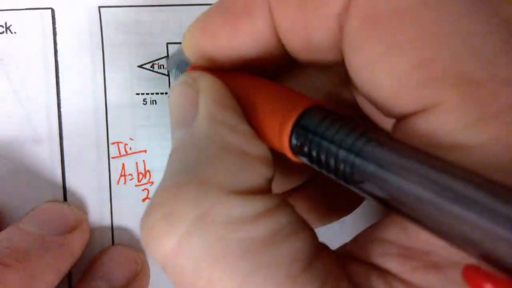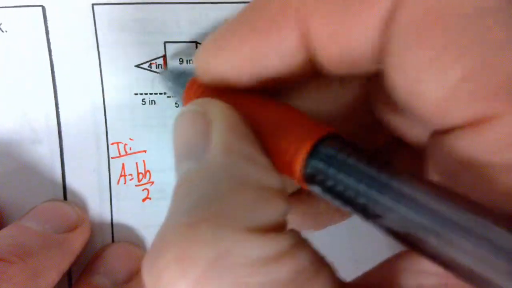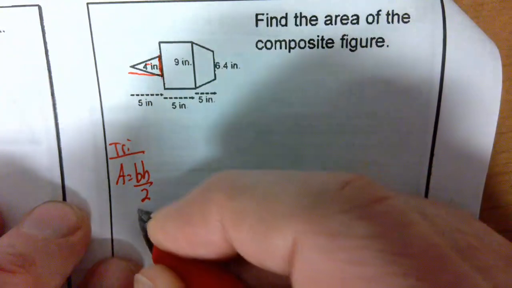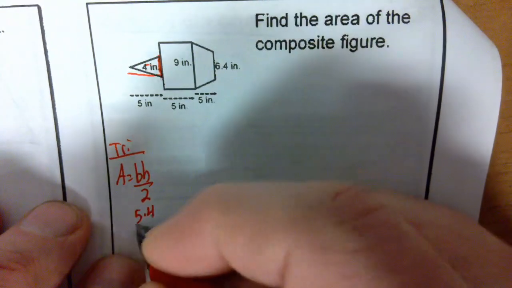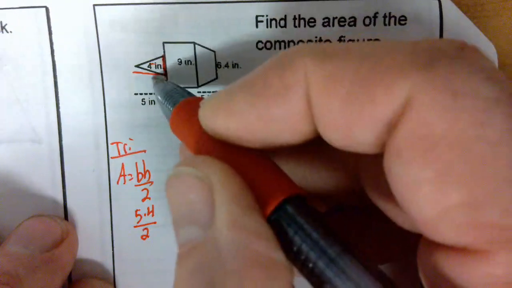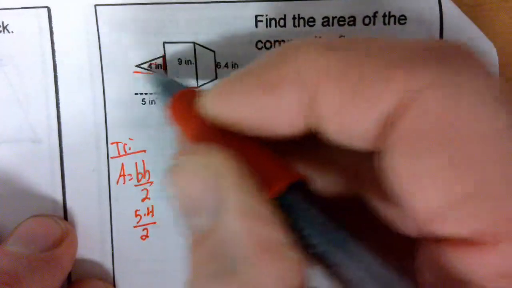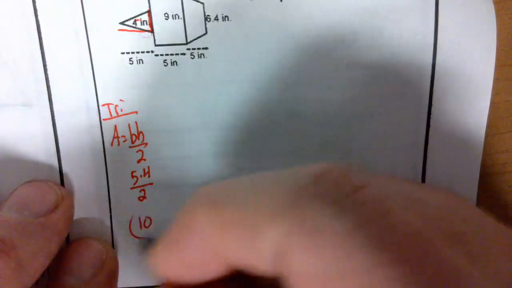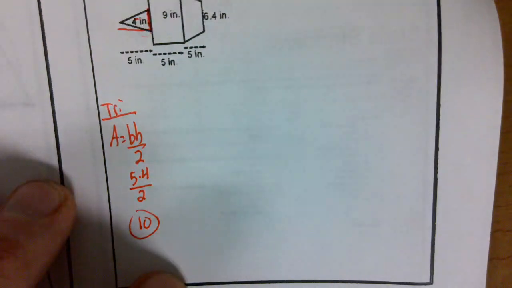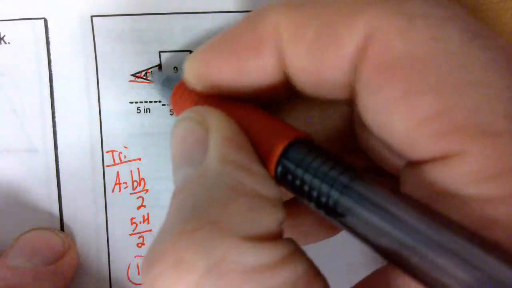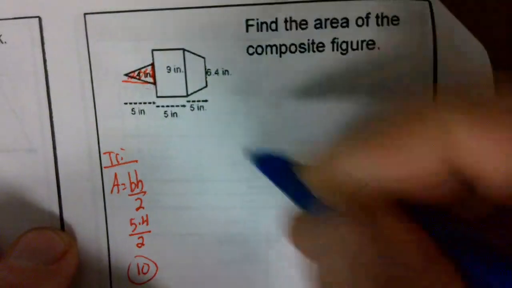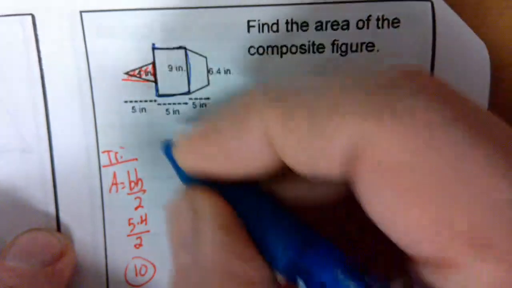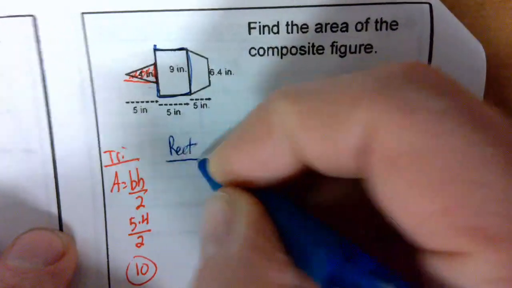Now that 4 goes here, and then the height of this triangle is 5. So we're going to use 5 times the 4, divide that by 2. The base is 4, the height is 5. 5 times 4, hit equals, divide by 2, gets us 10. Circle it on up. Again, if you wanted to color it in, we just found that area. Now this guy, it's a squarish rectangle. Sides are different, so it's technically a rectangle.